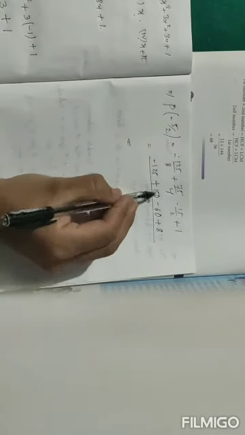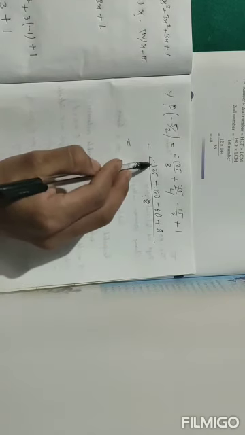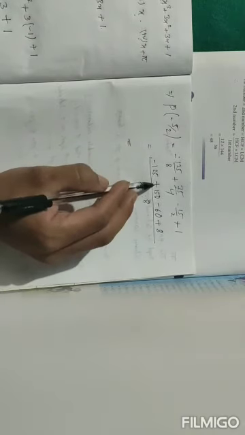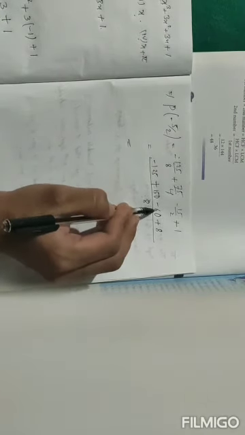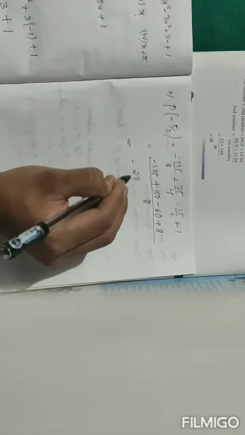Next, 150 minus 125 is 25, and the greater sign is plus, so 25. 25 minus 60 is minus 35, plus 8 is minus 27 out of 8. So this is the remainder. This is how you will do this sum.